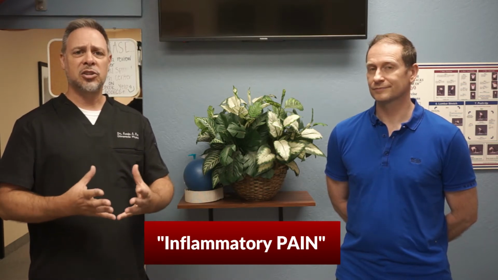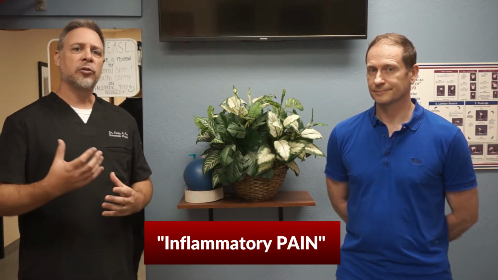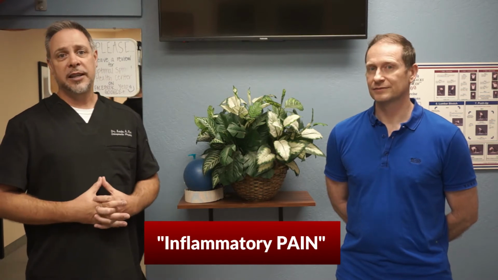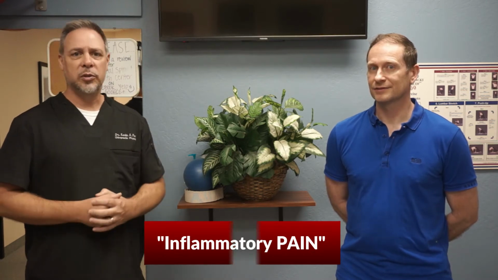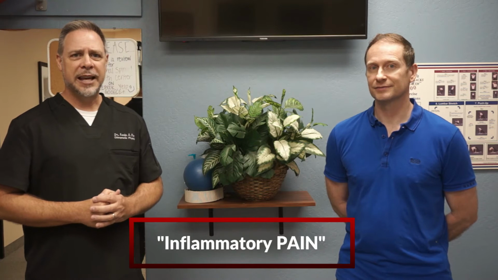self-massage, relaxation, and if it is due to an infection, if you need to take antibiotics, that could be a course of treatment as well. So that's inflammatory pain. Nice. Third up, number three, neuropathic. Neuropathic pain is caused by damage or disease affecting the somatosensory nervous system.